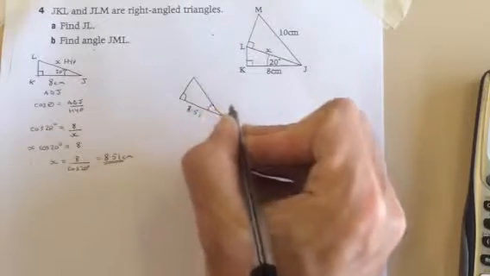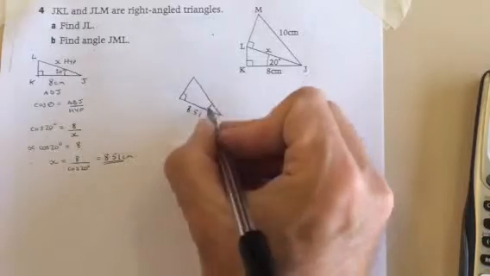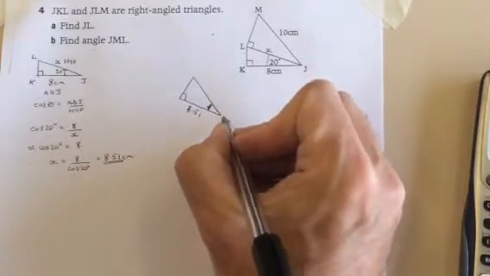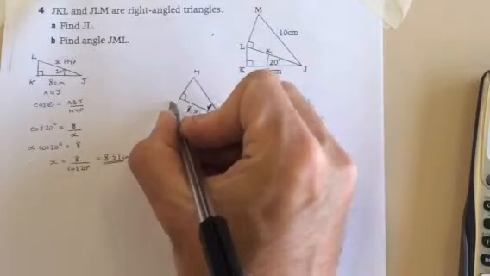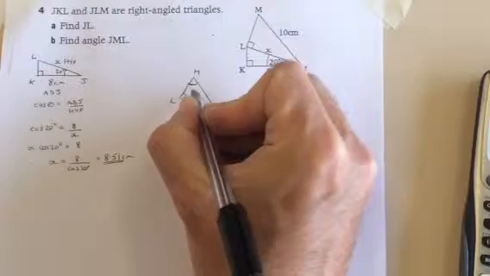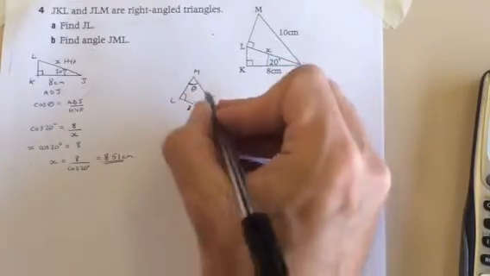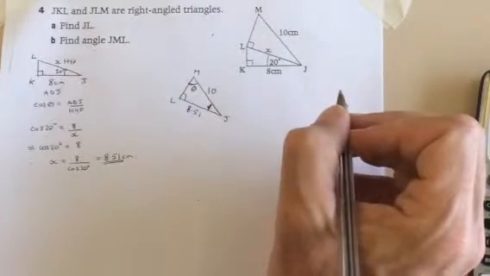This is the angle I want to work out. No, it's not. I need to work out the angle JML. So if that's J, that's M, that's L, JML makes that angle there, which we will call theta, and that is 10 centimetres.